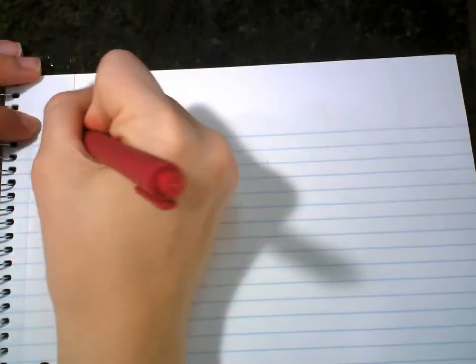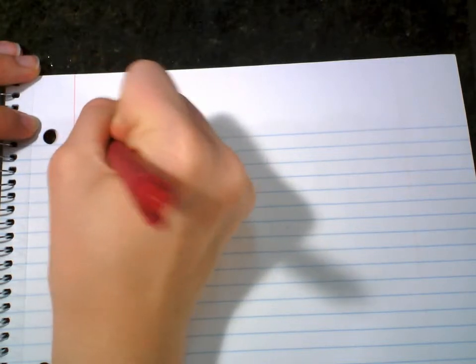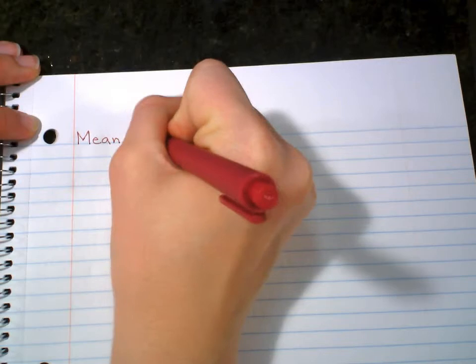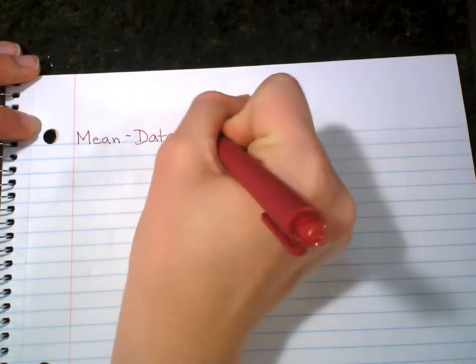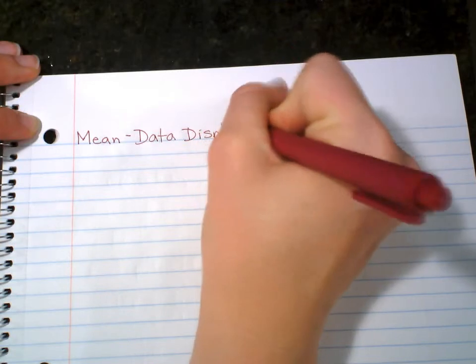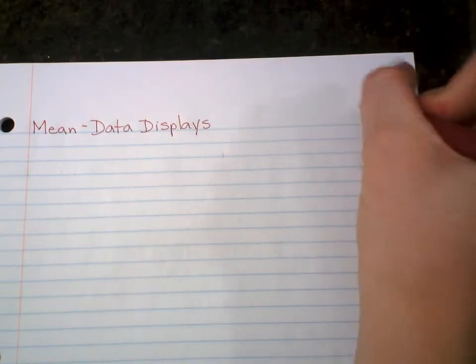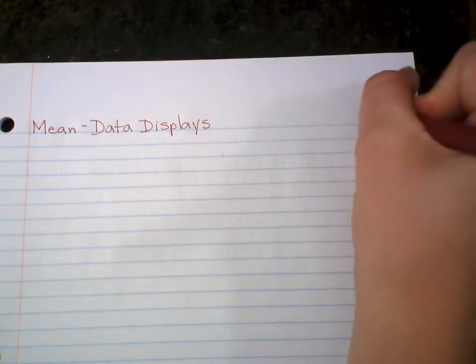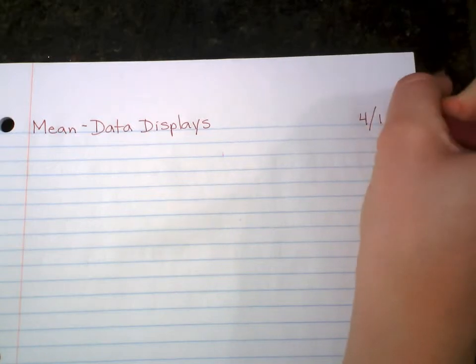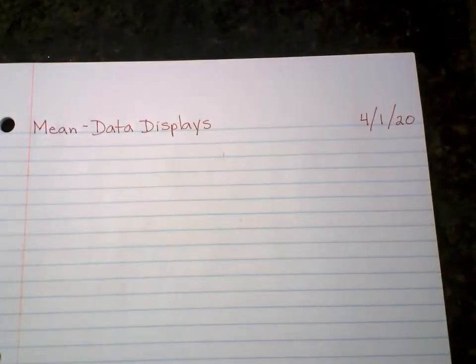So then I'm going to turn to page 49. And number it. Bottom right hand corner as always. 49. Okay. Mean data displays. If you are following the agenda, then you will be doing this on Wednesday, April 1st, 2020. Oh, did I not put the standard on the last? Oh, I did. Don't worry, we're good.